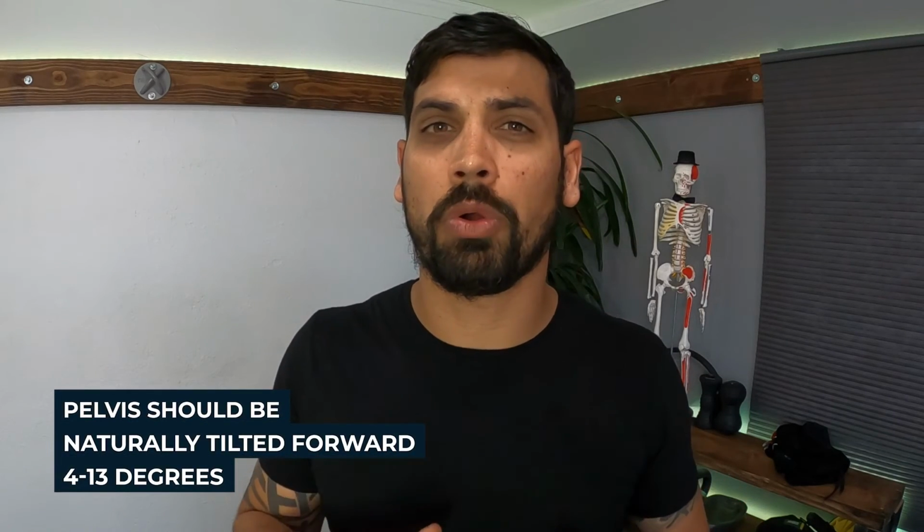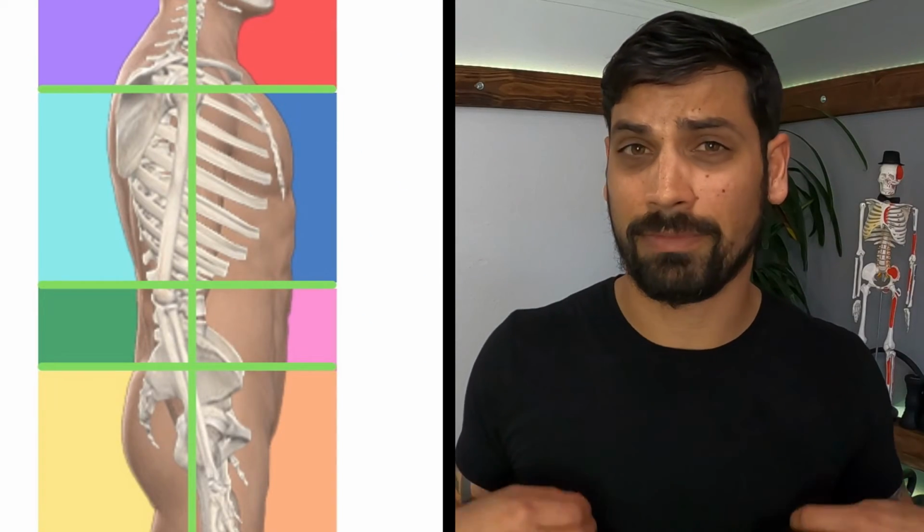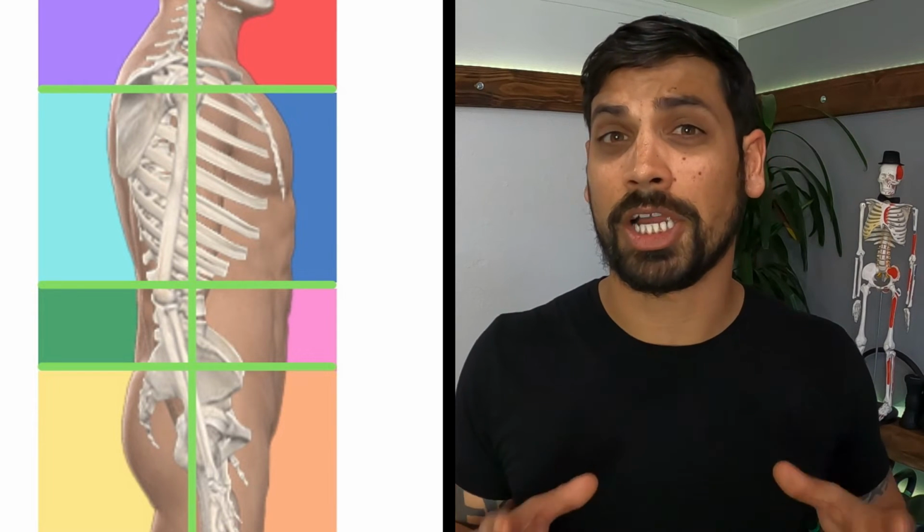Or if you have a posterior pelvic tilt, then it'll be the muscles in the pink creating that as well. Oh, and by the way, the pelvis should be naturally tilted forward roughly 4 to 13 degrees. So if you do have a small tilt to the forward, then that's perfectly okay. This chart and image is meant to be kept very simple because guess what? Our spine is also not straight like the line shows.